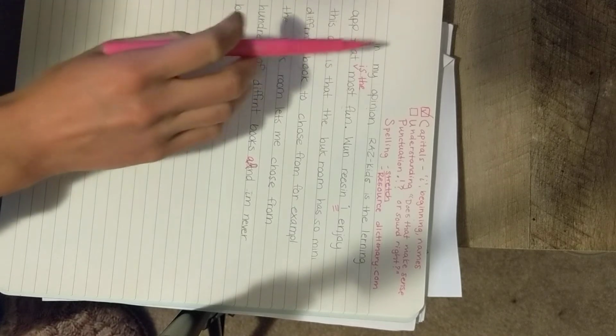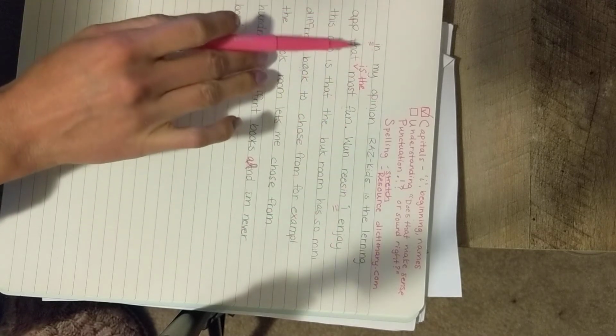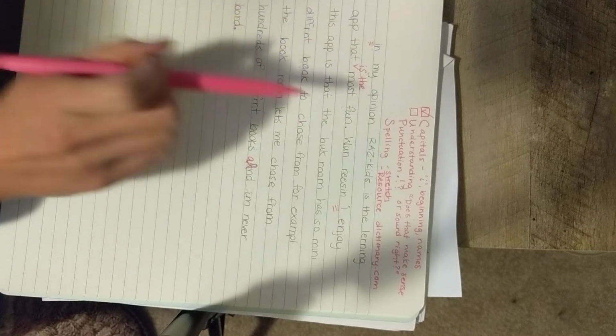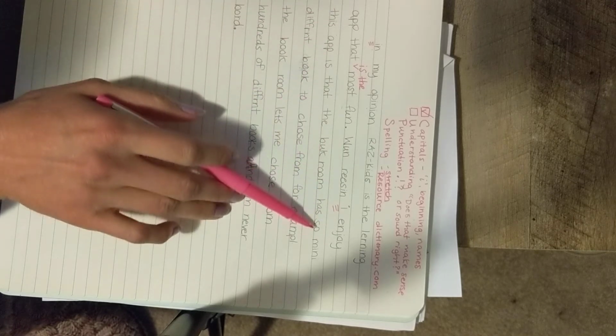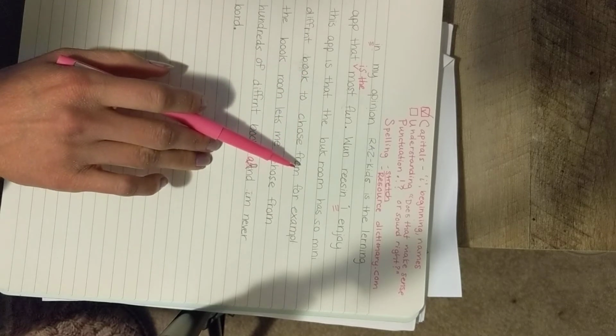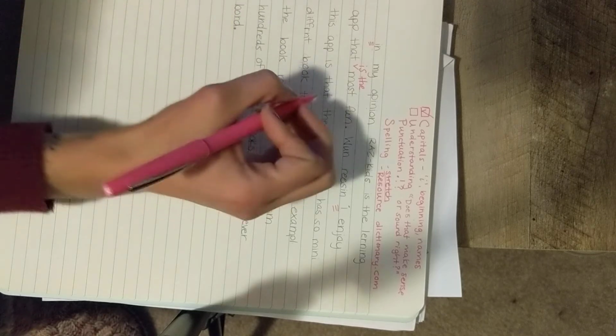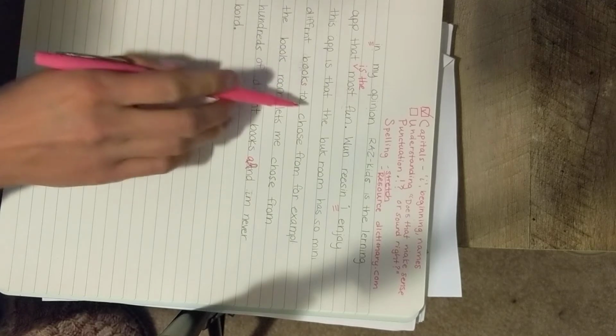Let me make sure it makes sense. In my opinion, RazKids is the learning app that is the most fun. Yeah, I think that sounds way better. One reason I enjoy this app is that the book room has so many different books to choose. Wait a minute. So many different books to choose from. No, it has lots of them. I need an S at the end of the word books. Good. Okay. To choose from. For example, the book room lets me choose from hundreds of different books, and I'm never bored. Okay, the rest of it seemed to make a lot of sense.